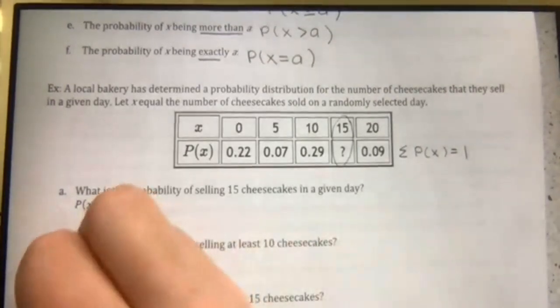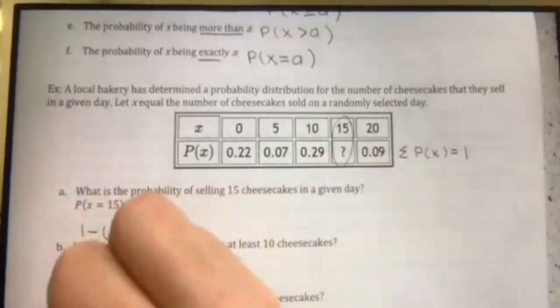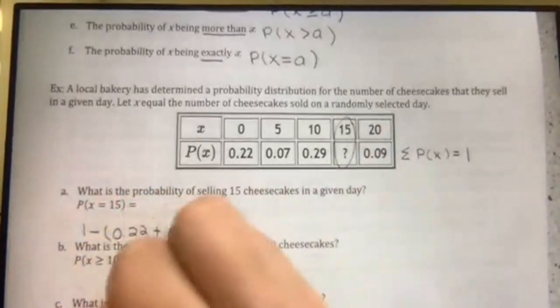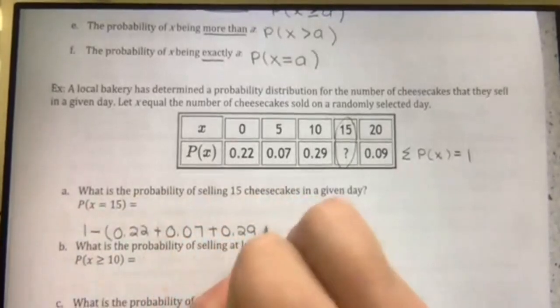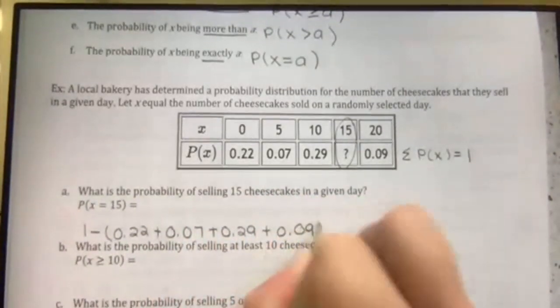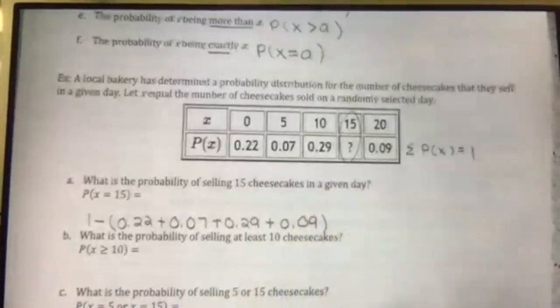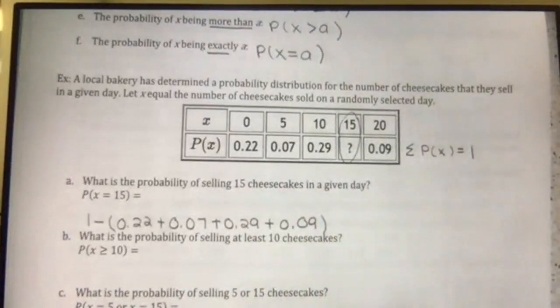So that means if I do 1 minus all of this stuff, 0.22 plus 0.07 plus 0.29 plus 0.09, that should be my answer. Or if you want to say plug in X and then solve for X, you get the same thing.